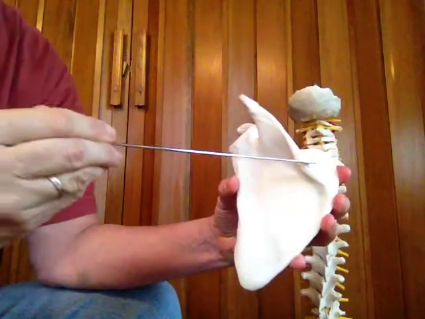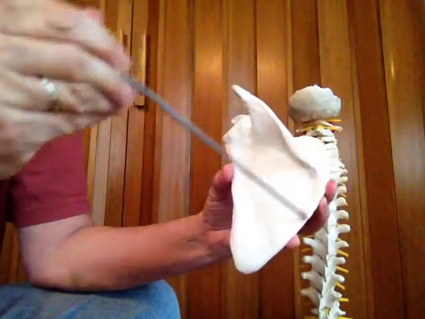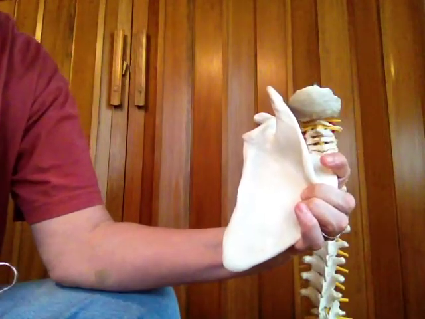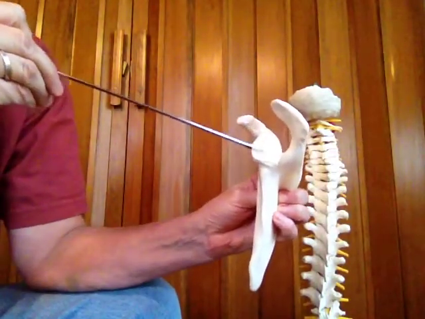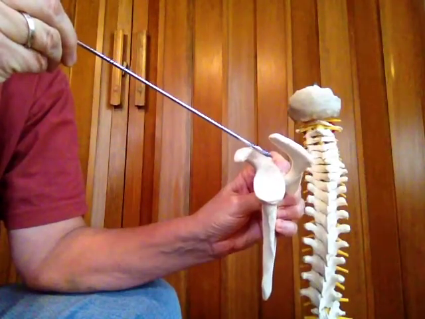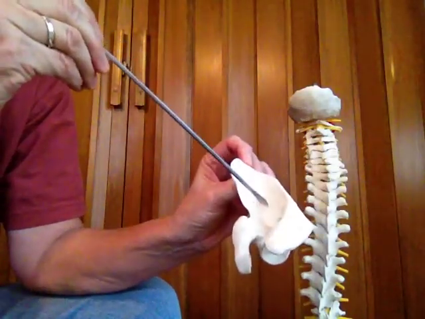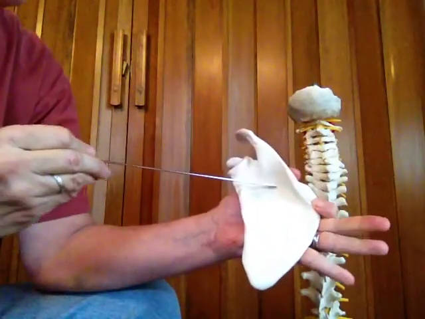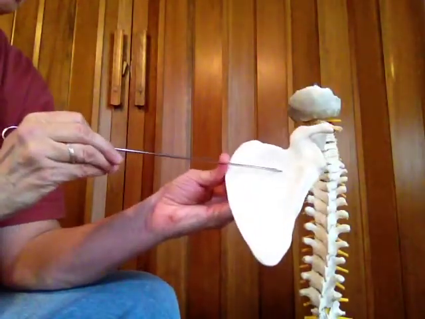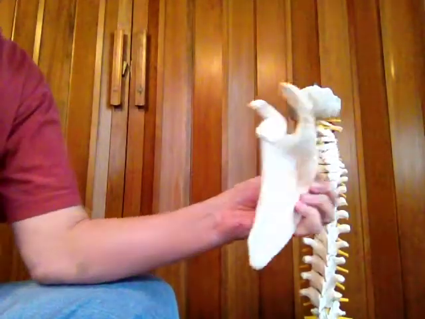Acromion, spine, superior angle, inferior angle, vertebral border or medial border, lateral border or axillary border, glenoid fossa, infraglenoid tubercle, supraglenoid tubercle, coracoid process, supraspinous fossa, infraspinous fossa, subscapular fossa. I think that does it.